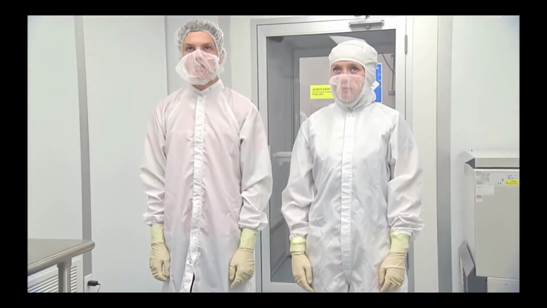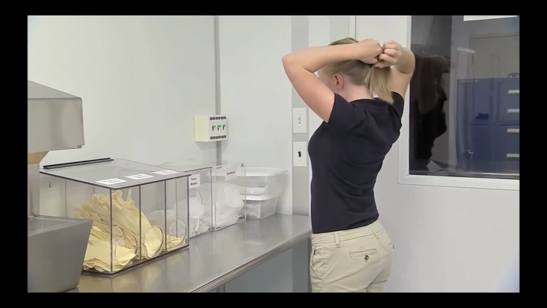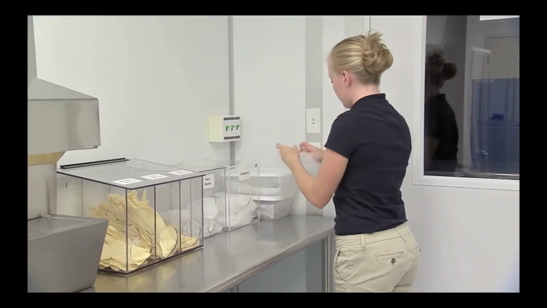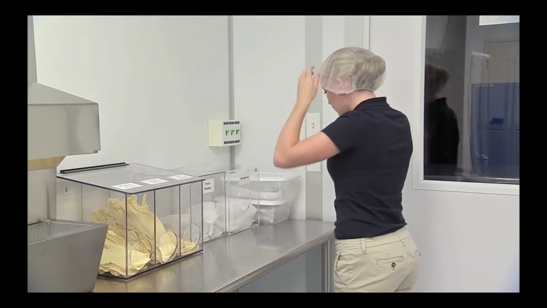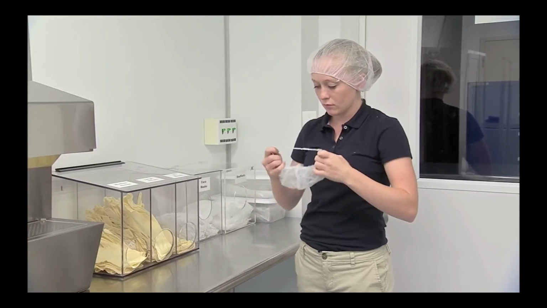the gowning process should go from the top down, starting at the head. First, place the bouffant cap over your hair. Make sure that the cap covers all of your hair, including your ears. People with long hair should tie their hair back before putting on the bouffant cap.